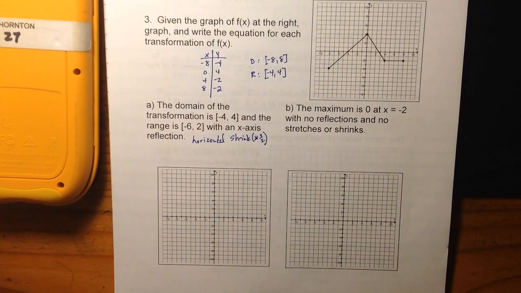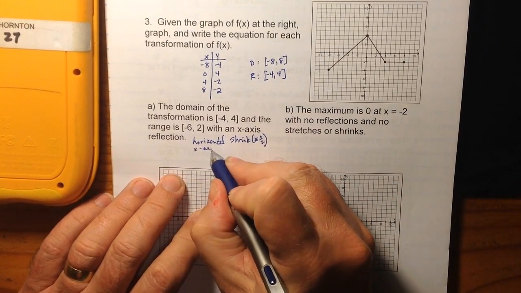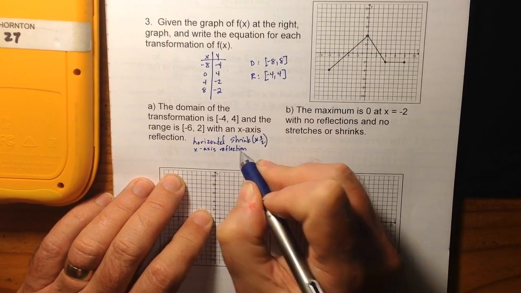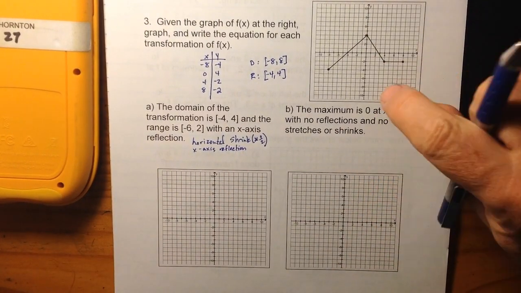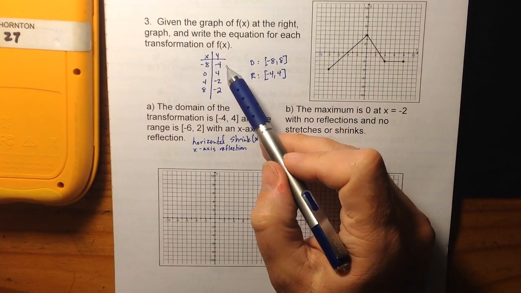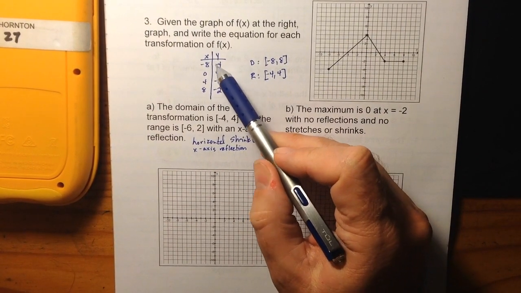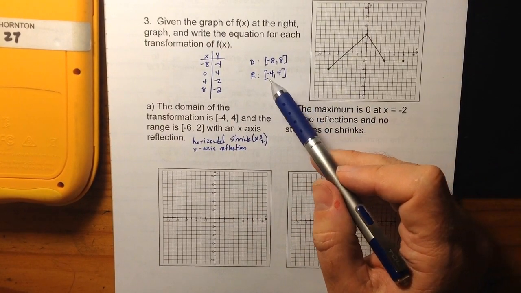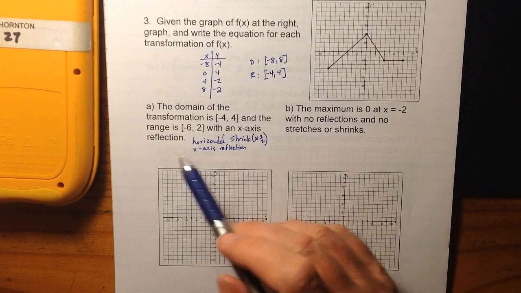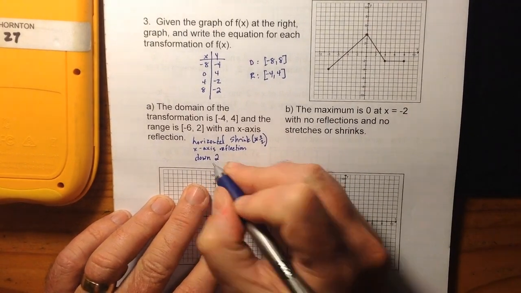And the range is negative 6 to 2 with an x-axis reflection. So let me write that down, x-axis reflection. So that means all of my y values are flipped, right? If I do an x-axis reflection, all the y values flip. And so now what was my highest point at positive 4 should now be negative 4, and my lowest point, negative 4, should be positive 4. But instead it's negative 6 and 2, so not only do I have the x-axis reflection, but I'm shifting down 2.